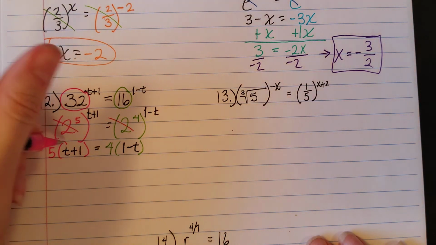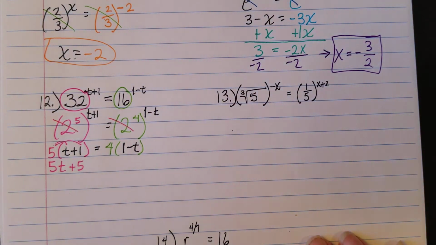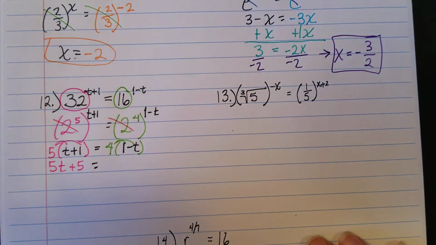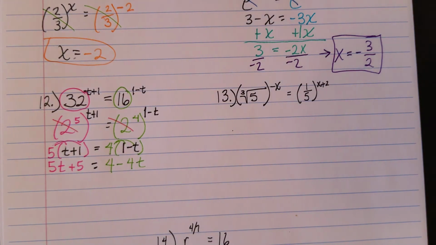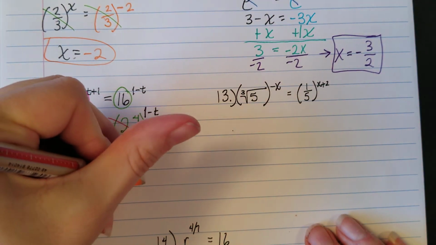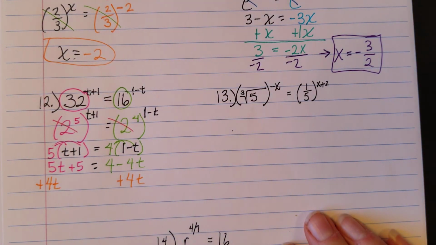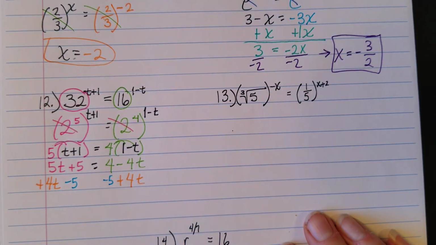So distribute the 5. So that's 5t plus 5 equals, and then distribute the 4. So that's 4 minus 4t. Okay, so we have to get all the t's over to one side. So let's add 4t to both sides. And while I'm at it, let's just go ahead and subtract the 5 from both sides.